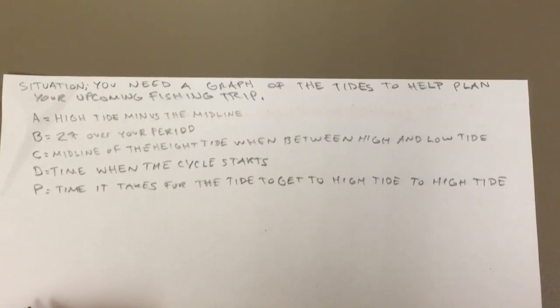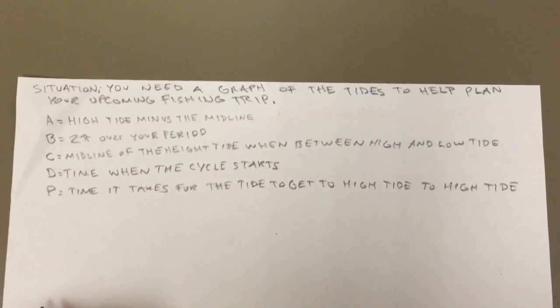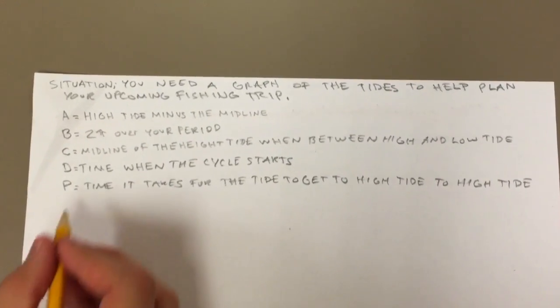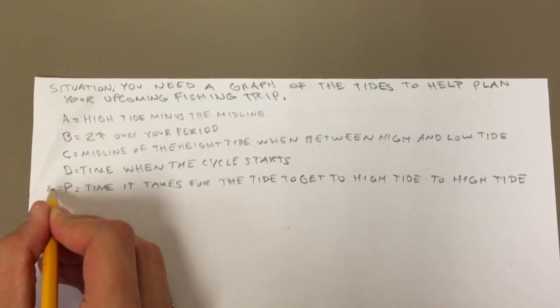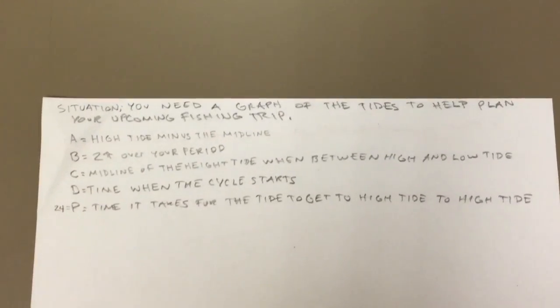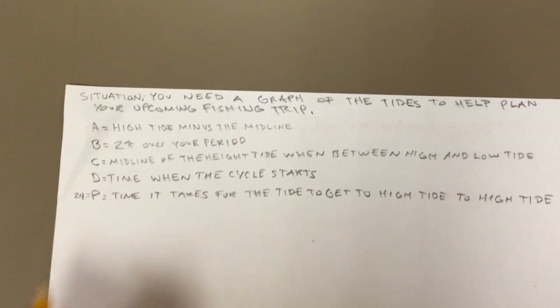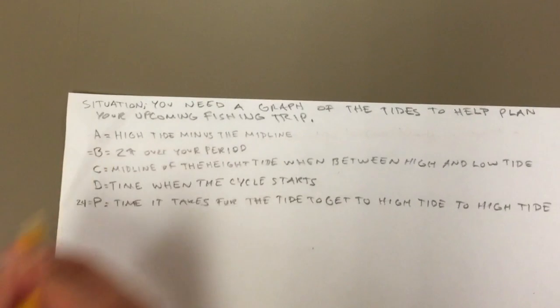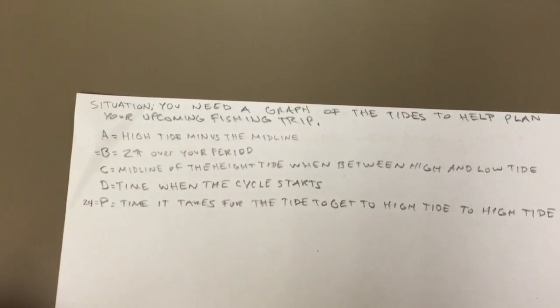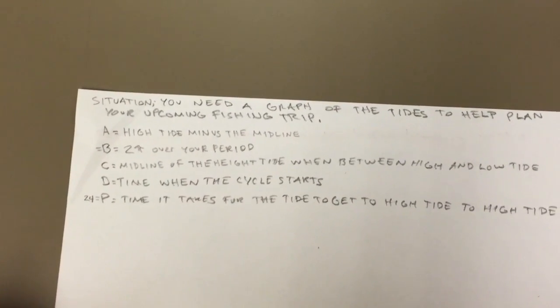In this case, it's easiest to start with the period, which will be 24 hours. Then we can move on to the b-value, which is just 2 pi over your period, which in this case can be simplified from 2 pi over 24 to pi over 12.